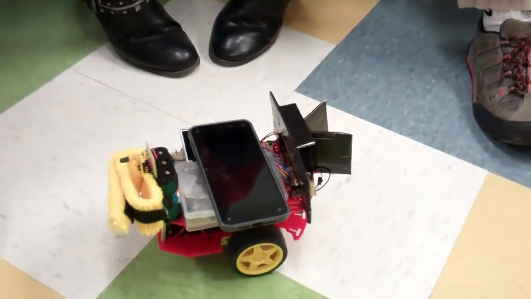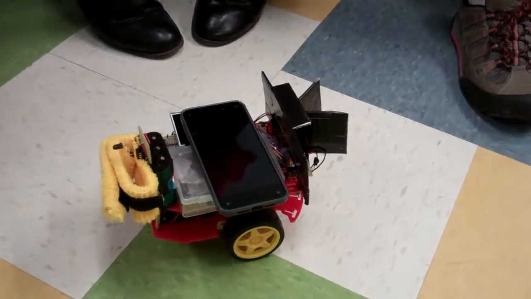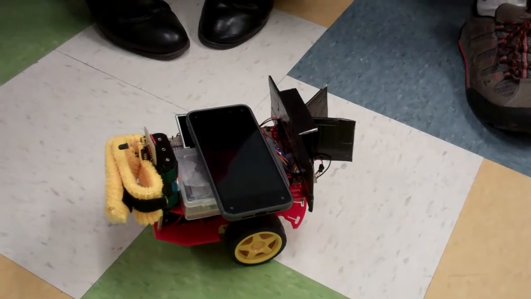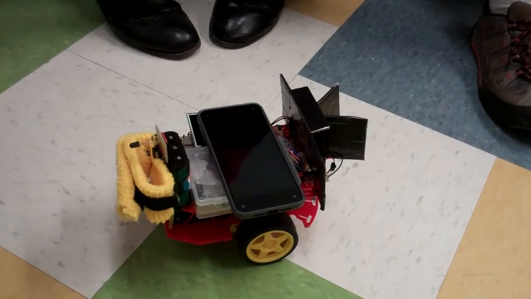We made a medicine robot that we like to call Medi-Bot, and here's our Medi-Bot. The point of this robot is to help deliver medicine to patients and remind them to eat their medicines as well. It has many different moving parts.